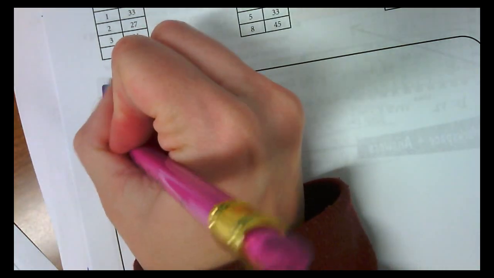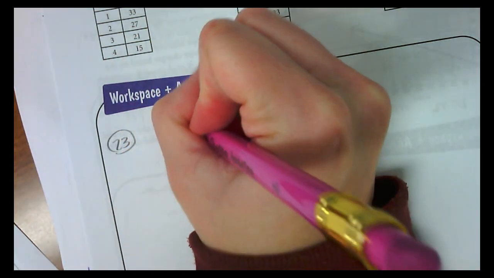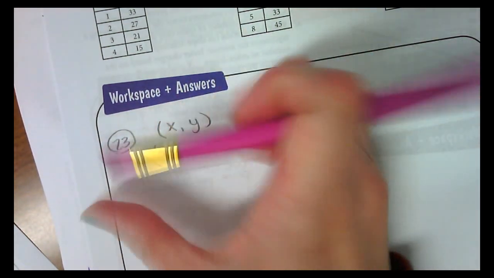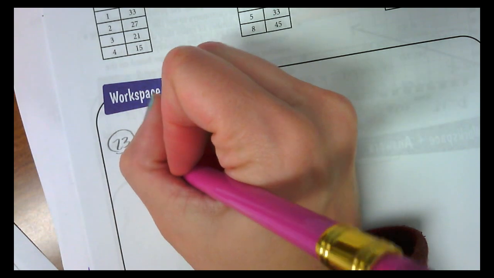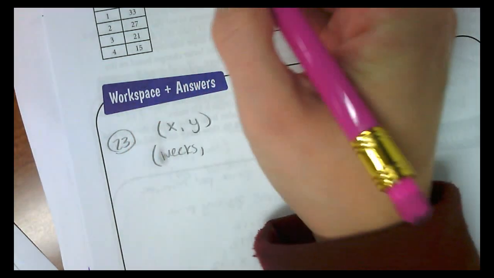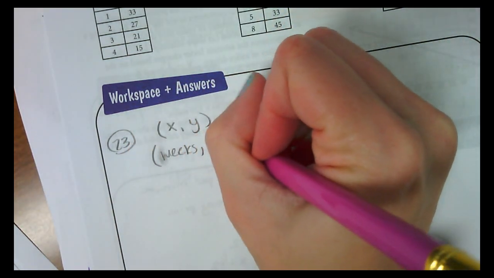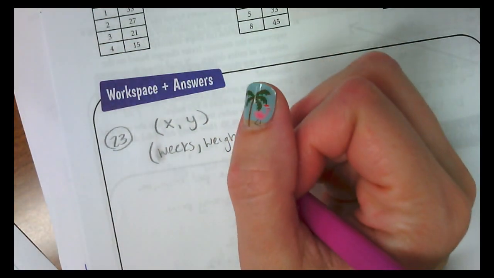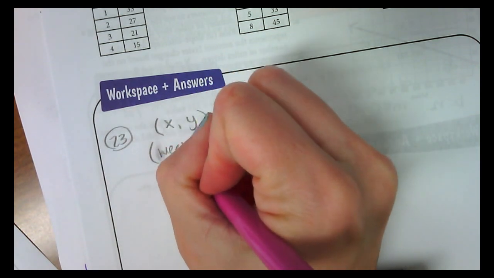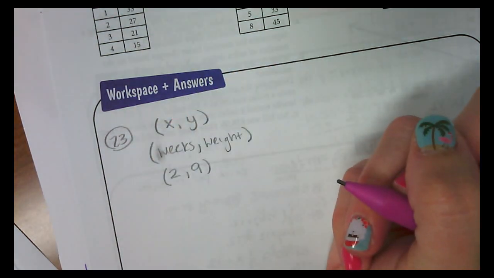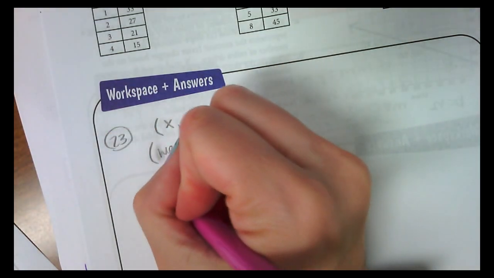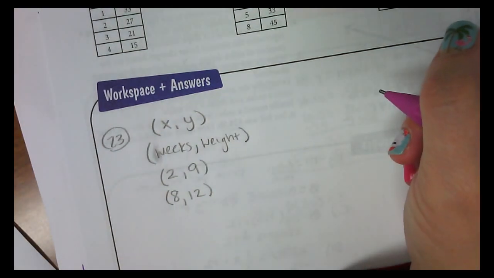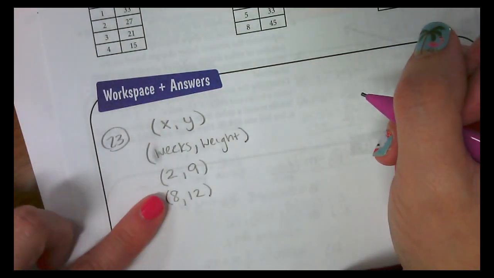So I'm going to go down here to this space. We have points X, Y, and it says X is how old she is in weeks. And it says Y is the weight. So the first piece of information they give us is 2 weeks old and 9 pounds. The second piece of information they give us is 8 weeks old and 12 pounds. Part A says find the equation of the line that goes through these 2 points.